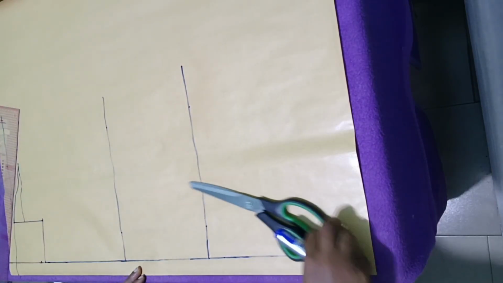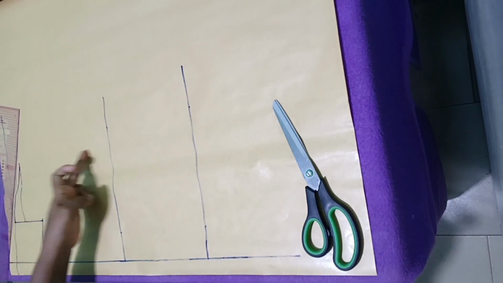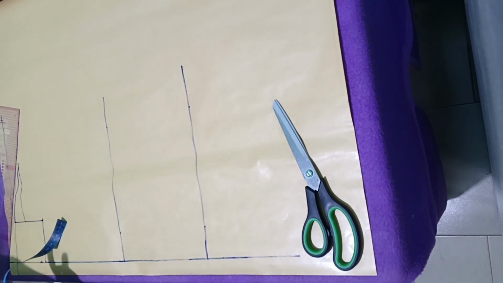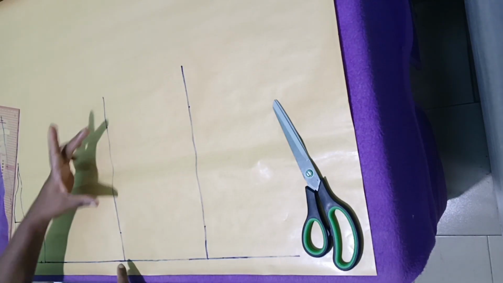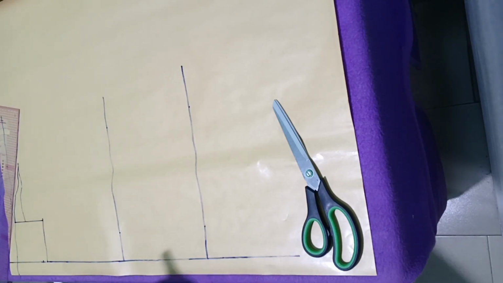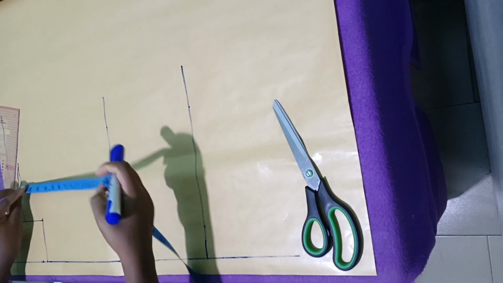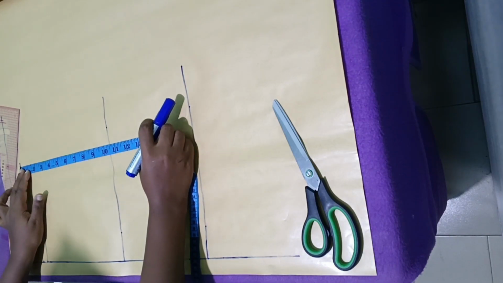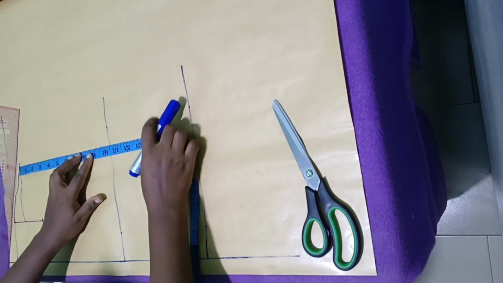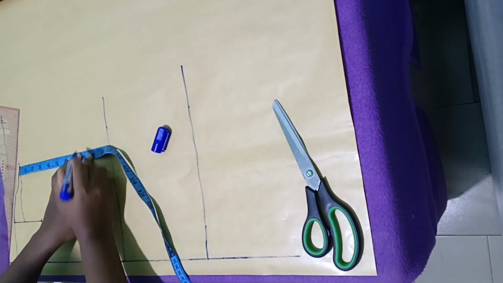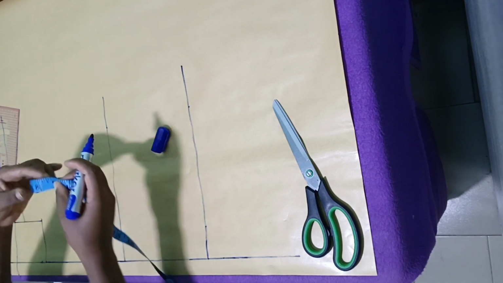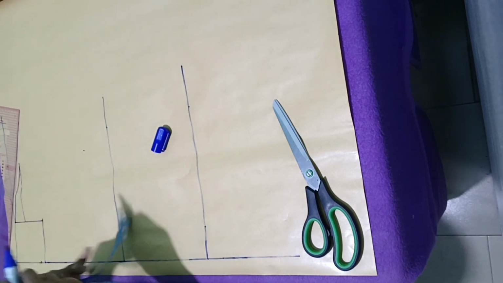Now we are going to do something. We have to come down to the level of our armhole, right? The armhole depth is calculated using the bust circumference. Divide the bust circumference by 6 and add 1.5, or divide it by 4 and subtract 2. Mine will give me 8.